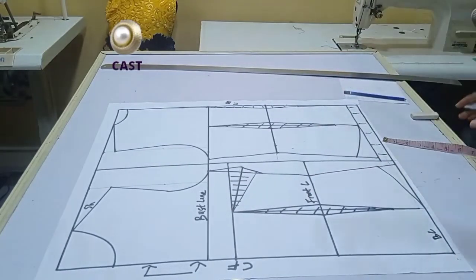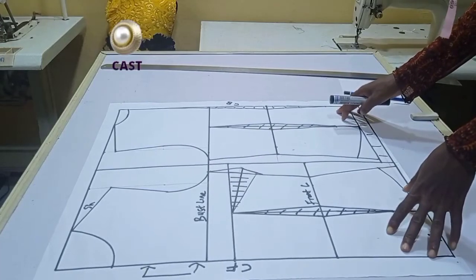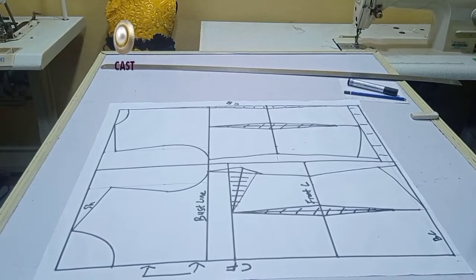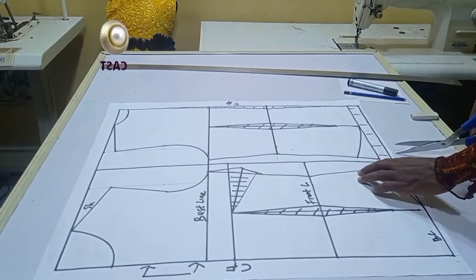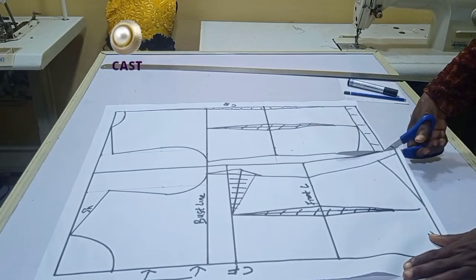All right, so this is our complete full scale bodice pattern. This is what we have. So I'll go ahead and cut out this pattern. To cut it out, cut it from the center. First things first, cut it from this middle point.